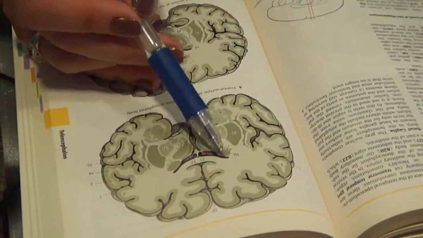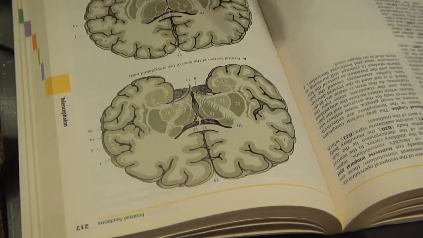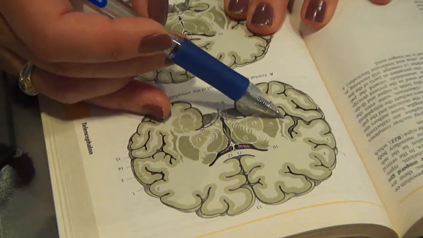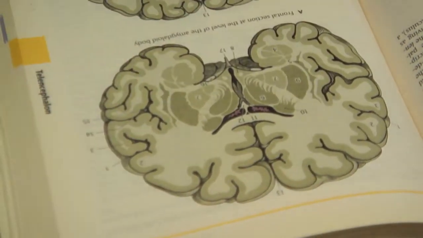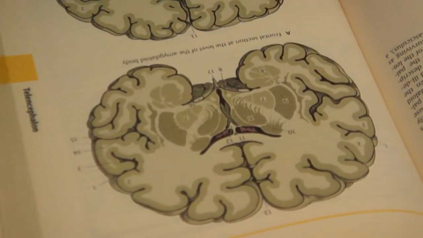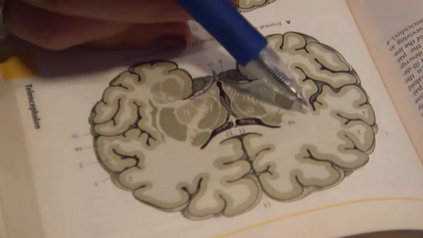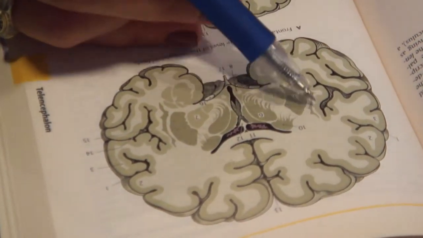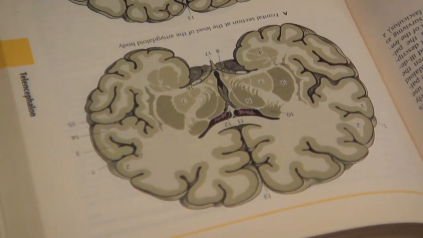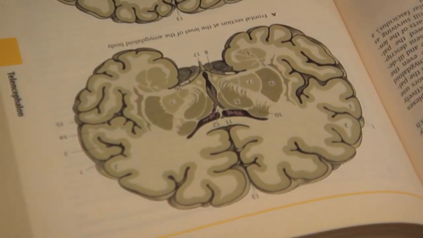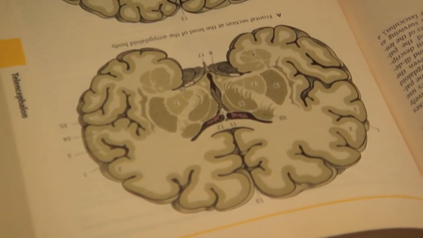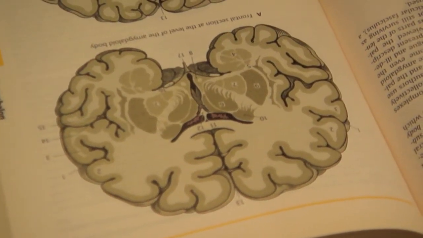Between these nuclei you can see the white matter forming different capsules. What name has this capsule? This is capsula extrema. You can write between the nuclei: capsules of the white matter, three capsules. First is extreme, the most extreme capsule, between insula and claustrum.